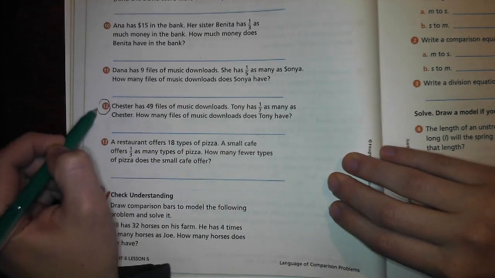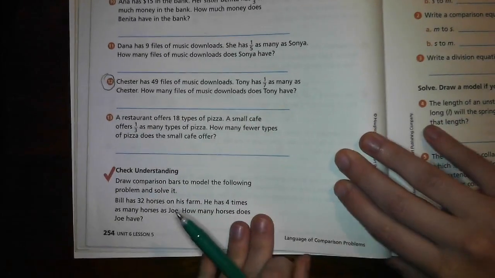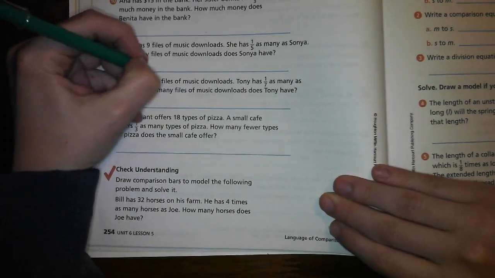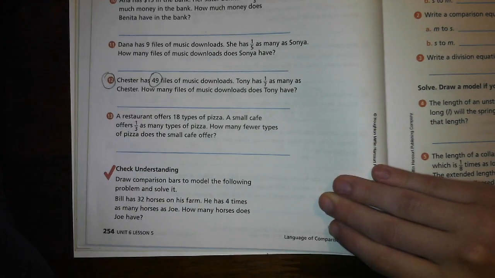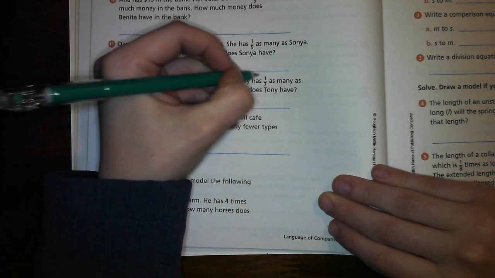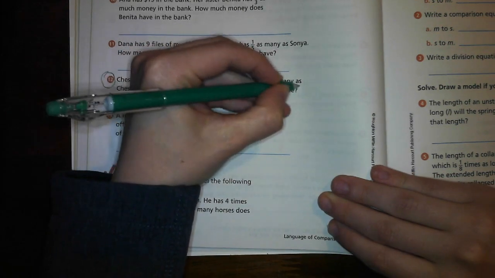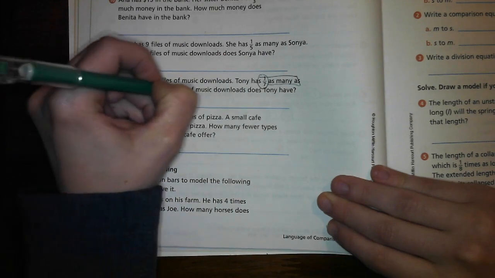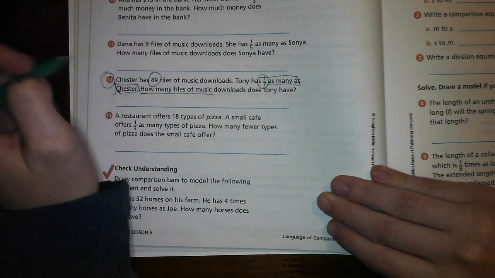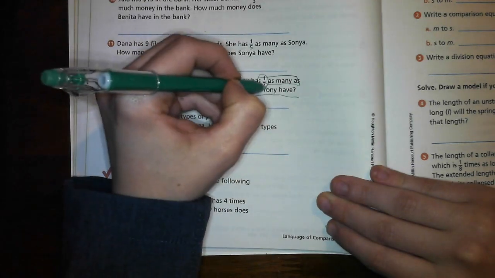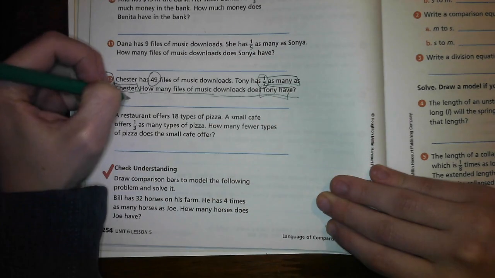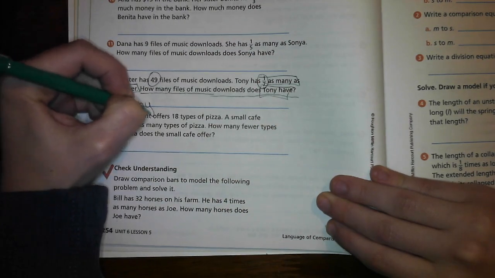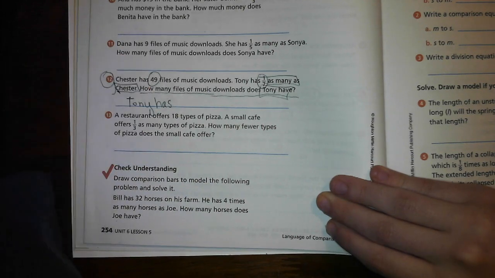Let's do number 12 so we get practice with a fraction. Chester has 49 files of music downloads. Tony has 1/7 as many as Chester. How many files of music downloads does Tony have? I'm going to write Tony has, so I know I'm solving for what Tony has.